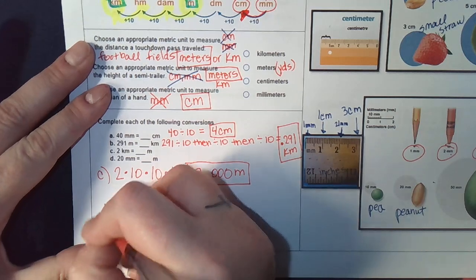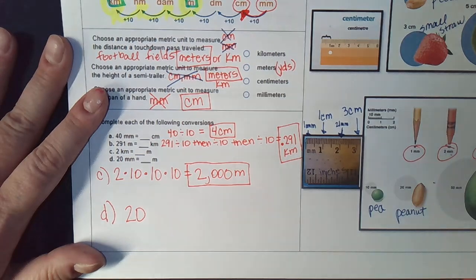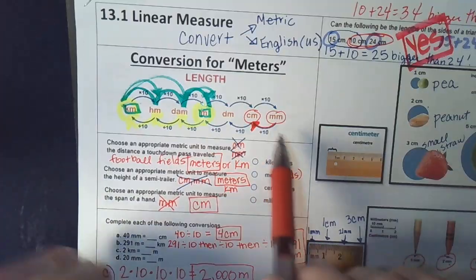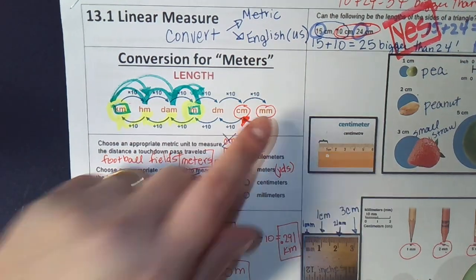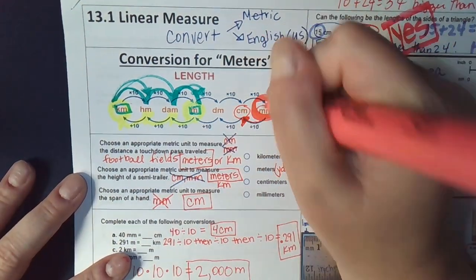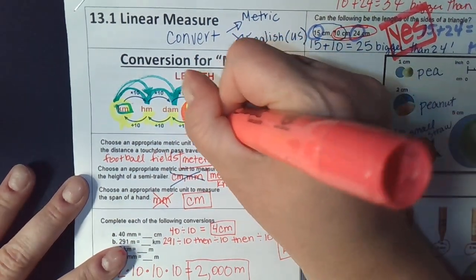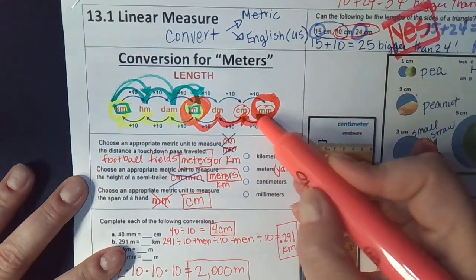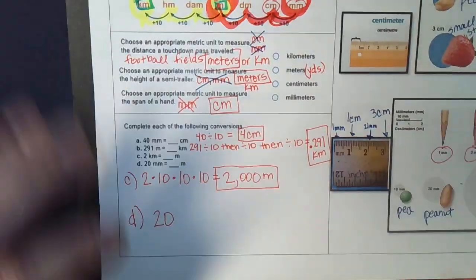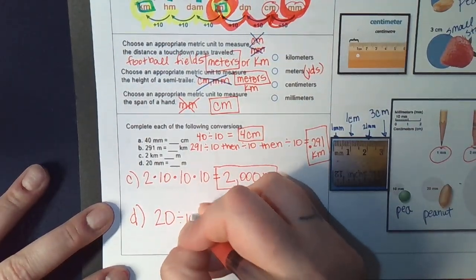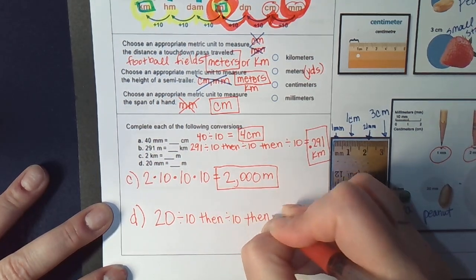Okay, let's look at D. 20 millimeters to meters. So let's see. Millimeters to meters. Where's millimeters? Here it is. And we need to get to meters. So from millimeters to meters, we're going to divide by 10 once, twice, 3 times. So 20 divided by 10. Then again. Then again.